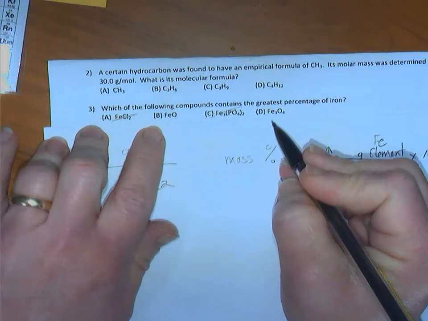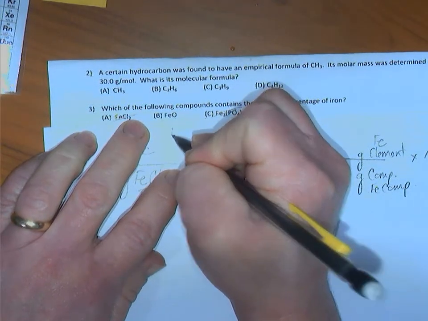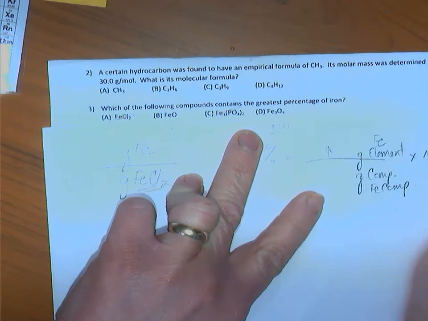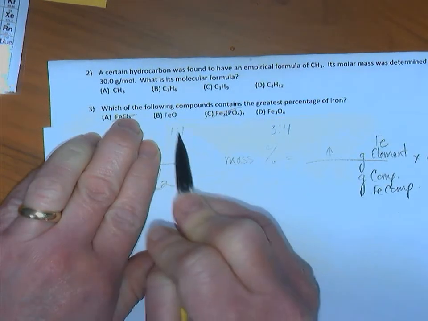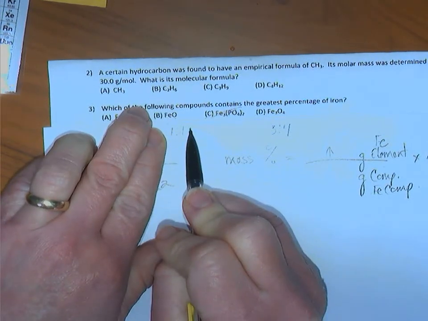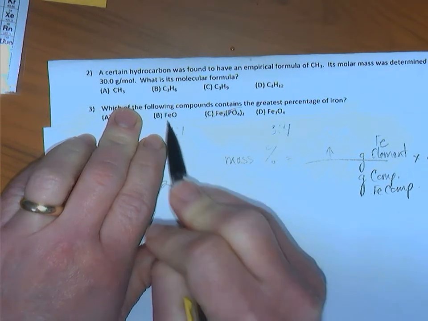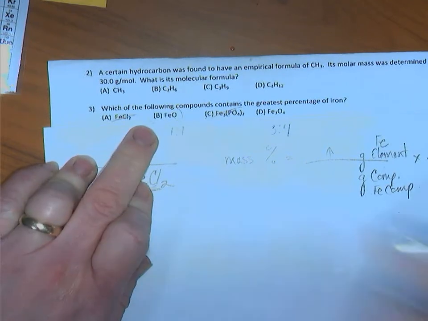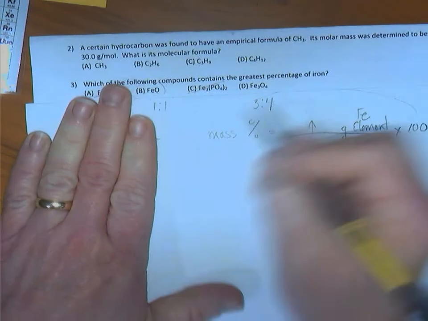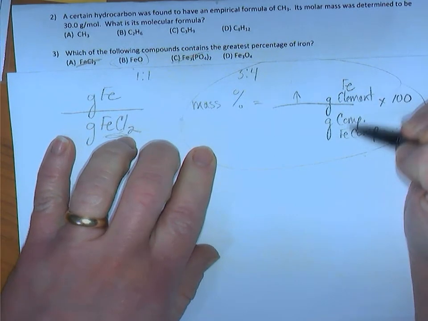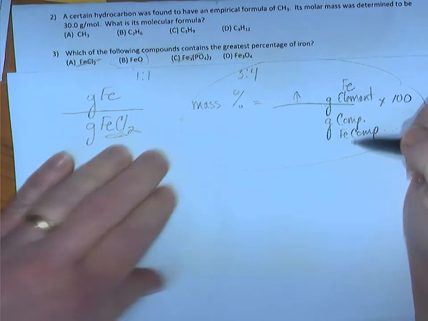Okay, so where do we go from here? 1 iron for every 1 oxygen. Here's 3 for every 4. This is where oxygen contributes the least additional mass per ratio of iron. So this would definitely be our choice. So just remember, we could be asked for greatest or lowest, so you really want to look at the ratio of your numerator to your denominator.